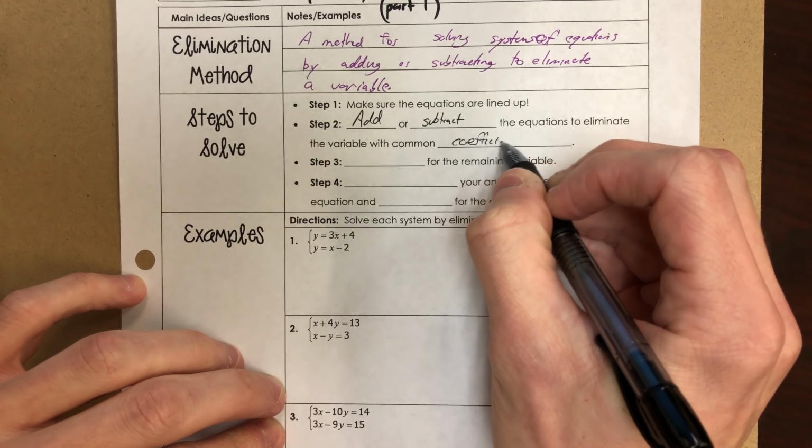x equals negative 3. It says to substitute your answer into either original equation and solve for the other variable, meaning y. So our final answer is definitely going to be negative 3 comma some y. So let's solve for y. To do that, we're just going to substitute that x equals negative 3 into either equation. I usually pick the easiest one, which I know is going to be this one.